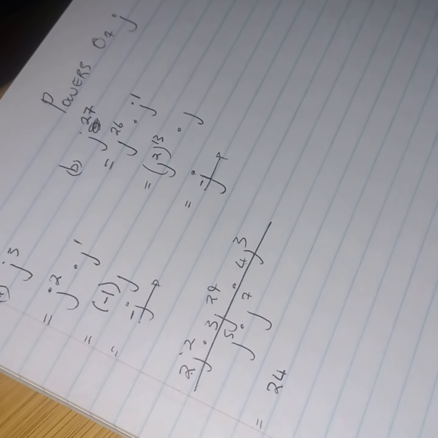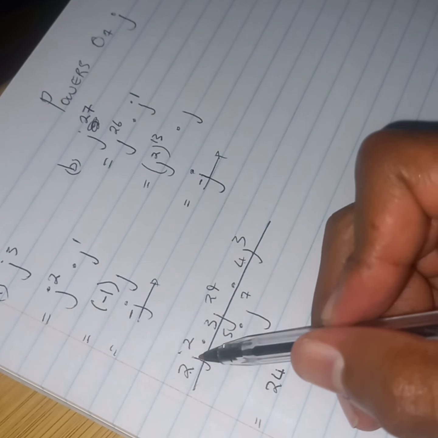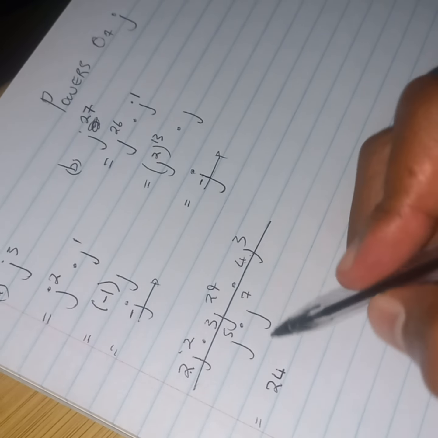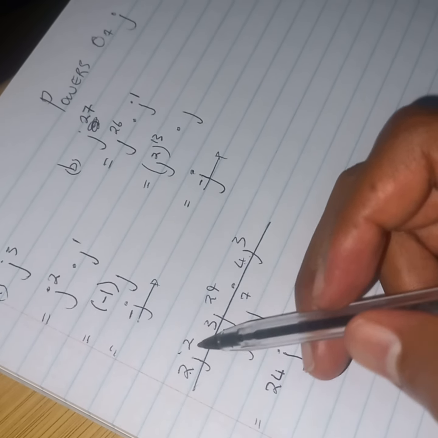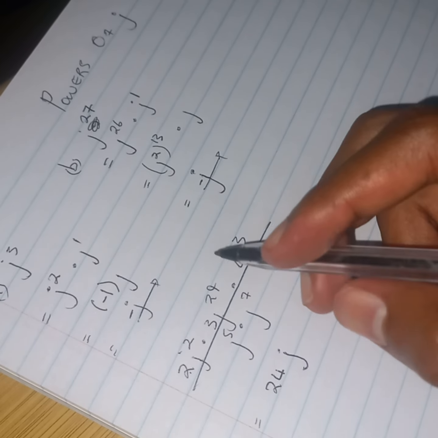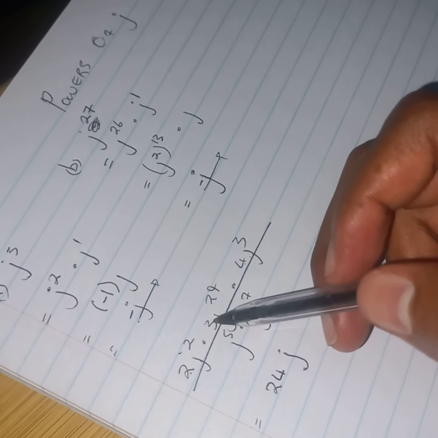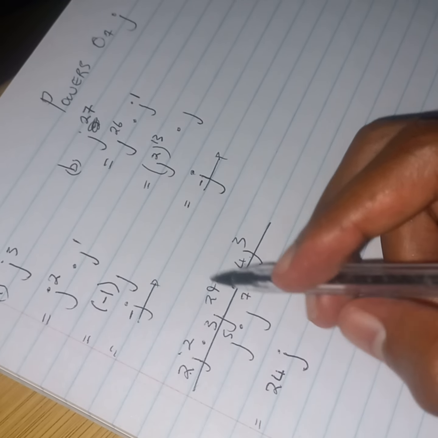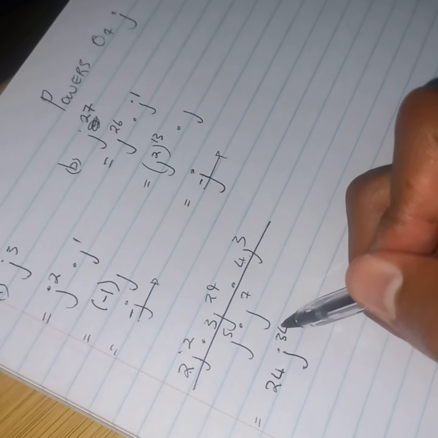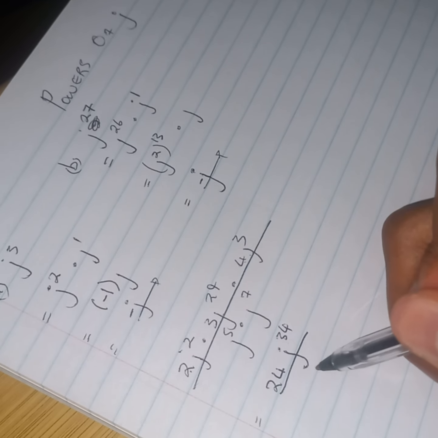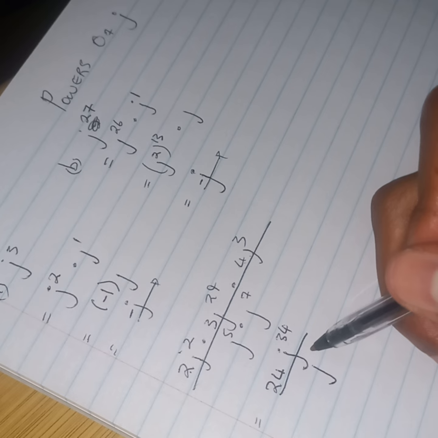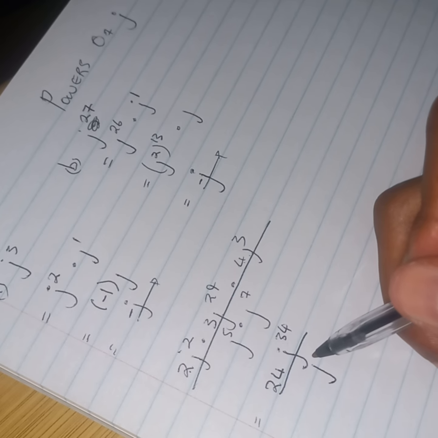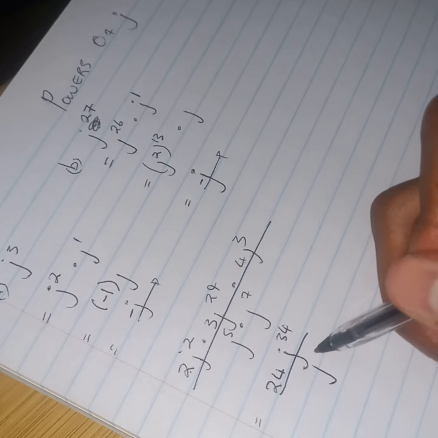If we look at the coefficients alone, and then the bases are the same, so you can just take 1J and then add the exponents. If you add 29 and 2 and 3, you're going to get 34, all divided by, you do the same with the denominator, add the exponents 5 and 7, you're going to get 12.